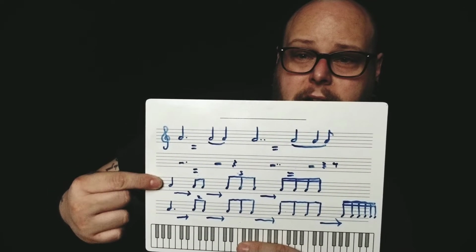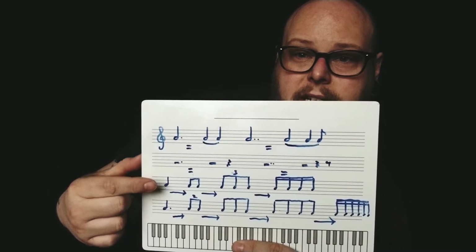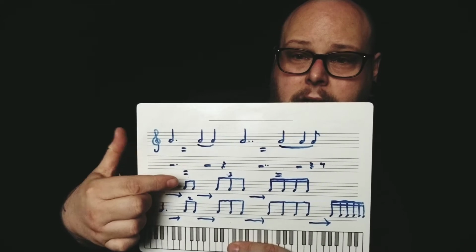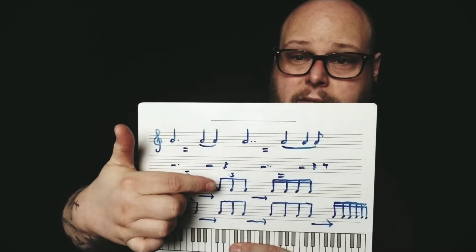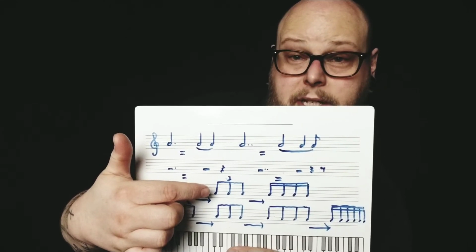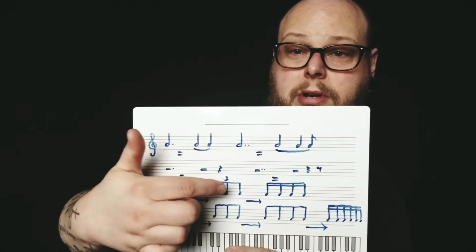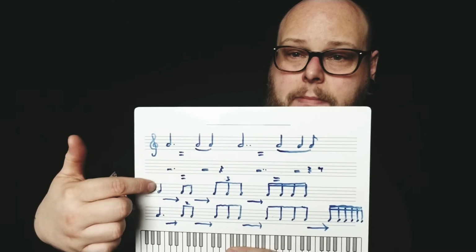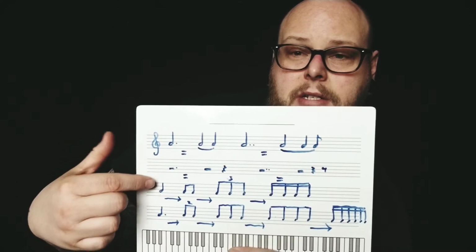Now, the next 2 lines down, we're going to talk about the way you divide a note. So let's start here. You've got a quarter note, which divides into 2 eighth notes. Now we've got this thing we've not talked about yet. That's called a triplet, which means that 3 notes cover 1 beat instead of 2.